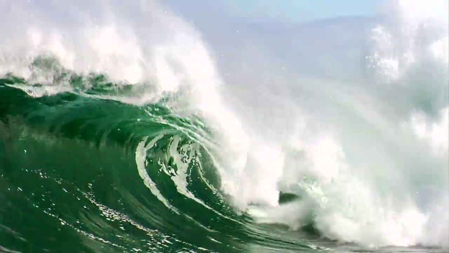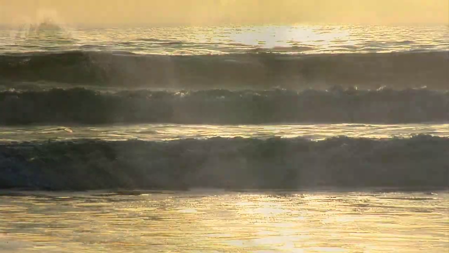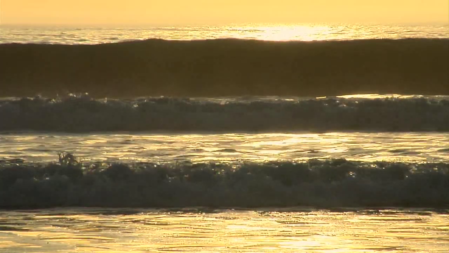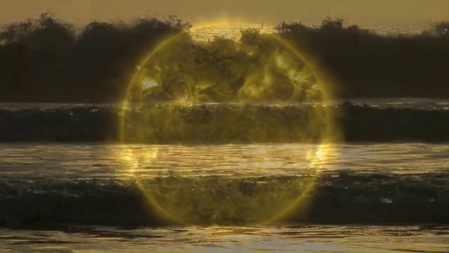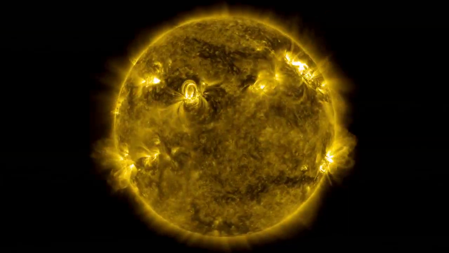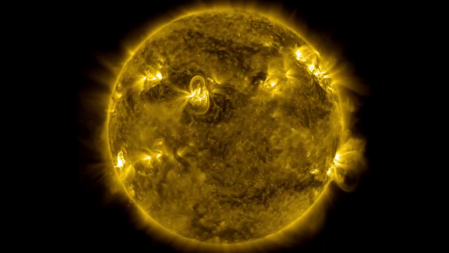A good surfer understands those waves intuitively. Thankfully, scientists understand them physically too. Watching how they roll around the Sun opens the door for more research and better solar models, helping scientists predict the activity of the star we live with.